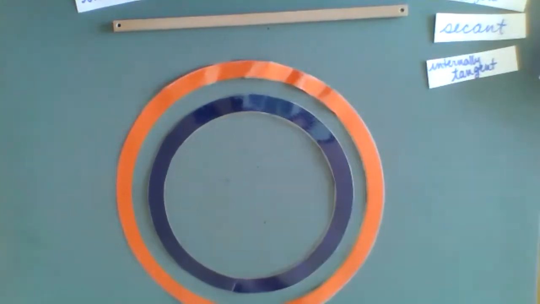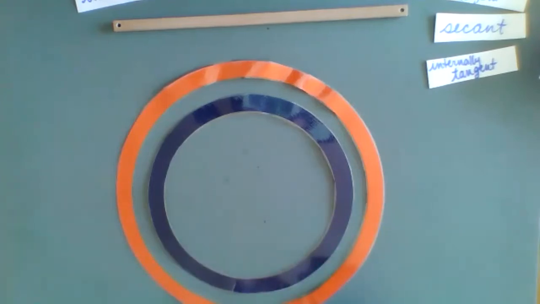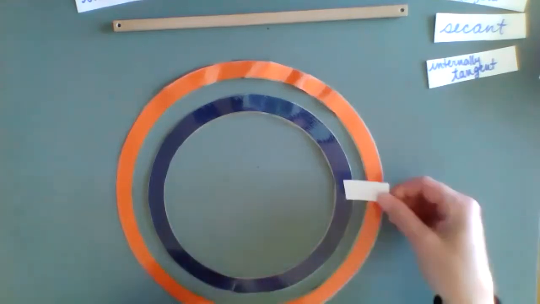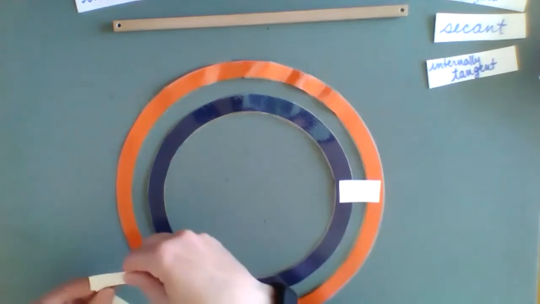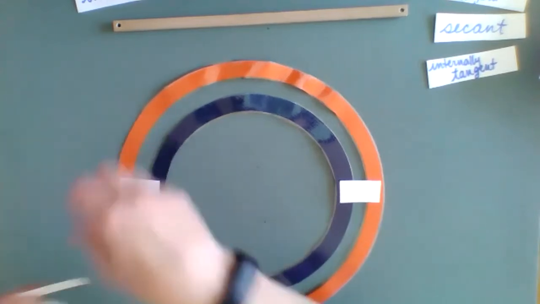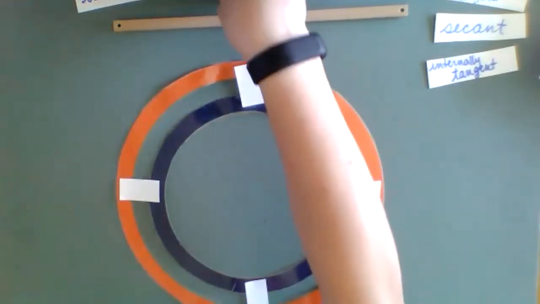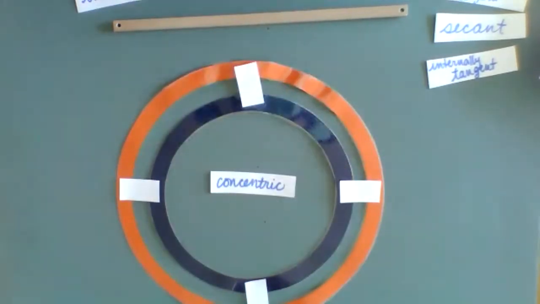These two circles share a center. They are equidistant apart. If we measured their edges, we put these out. These circles are called concentric. They are concentric.